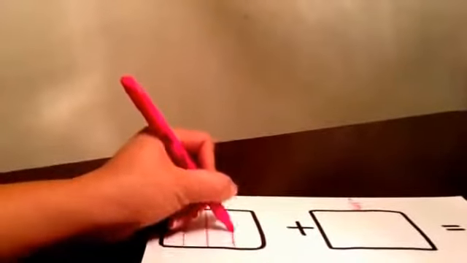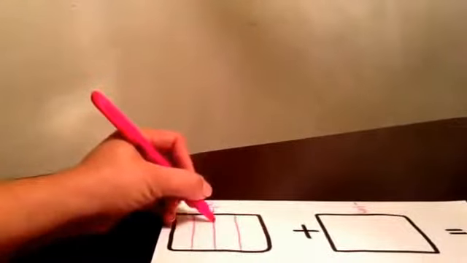So now we are going to divide the first rectangle into 4 equal parts that represent the whole. 1, 2, 3. One common misconception the kids have is that when we say we're going to divide the first rectangle into 4 pieces, they think that we're going to draw 4 lines.